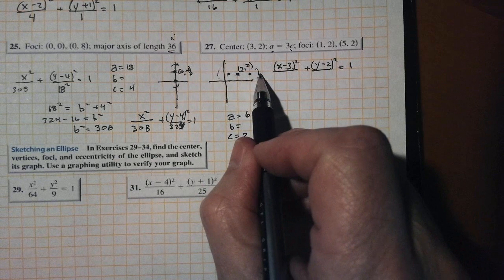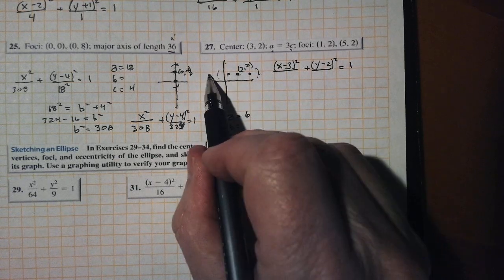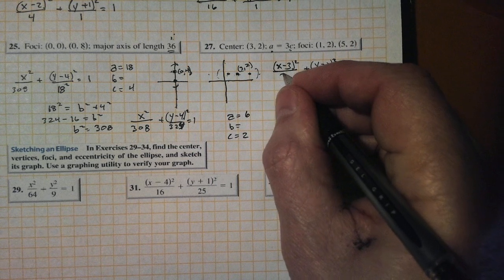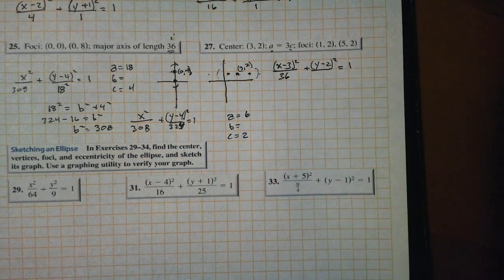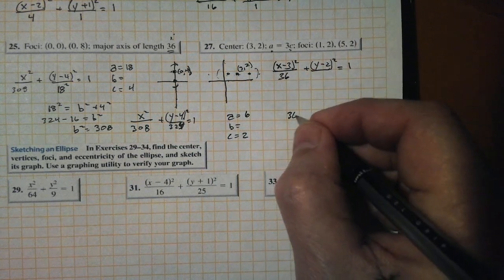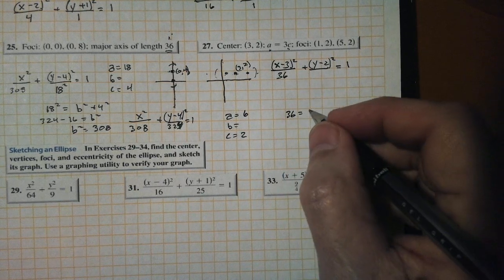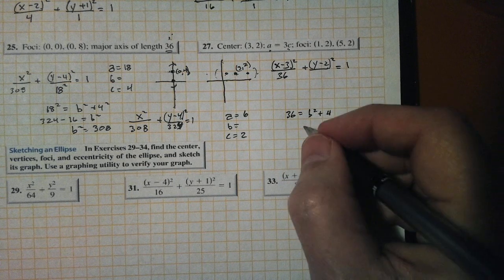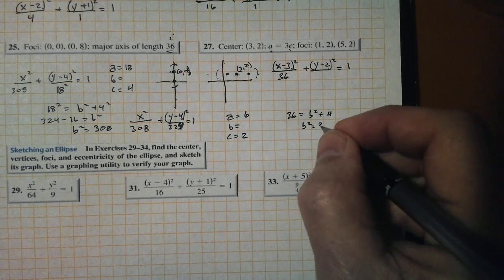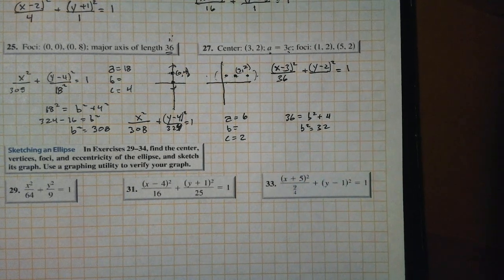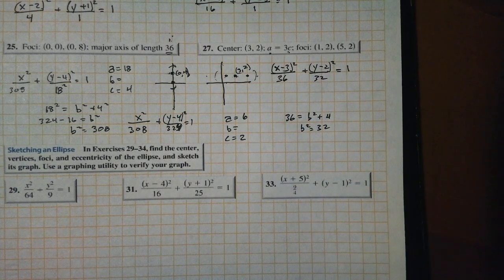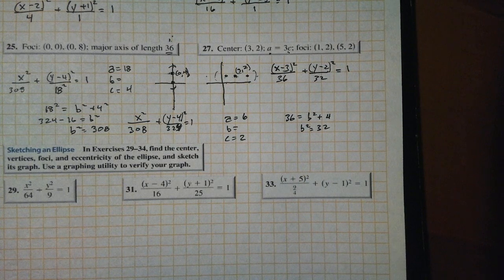So A, we move out 6 and 6 to get to our vertices. So that's right and left 6, 6 squared, 36. And A squared equals B squared plus C squared. B squared is 32, which might be useful to know what B is, but I don't need it for this.